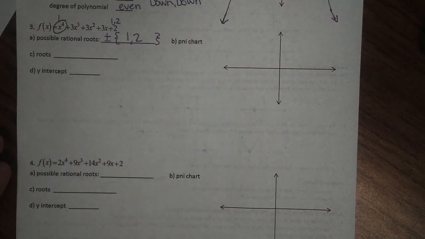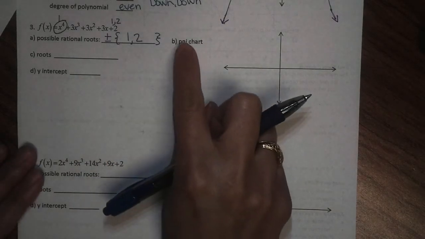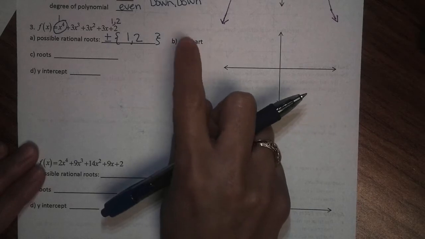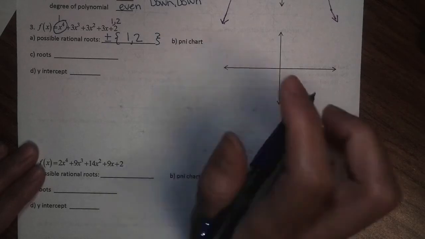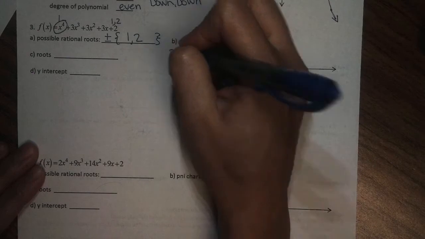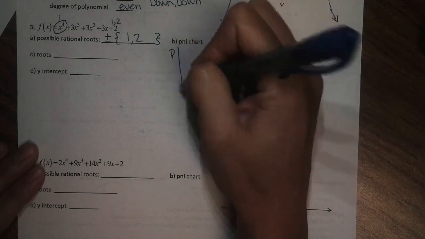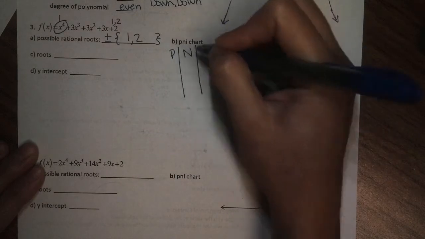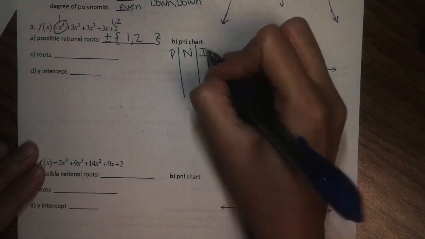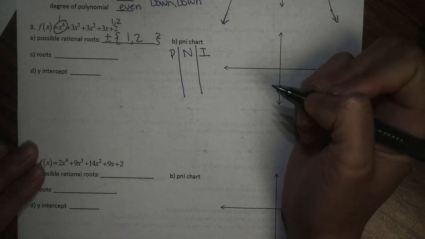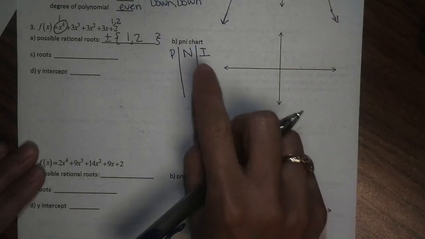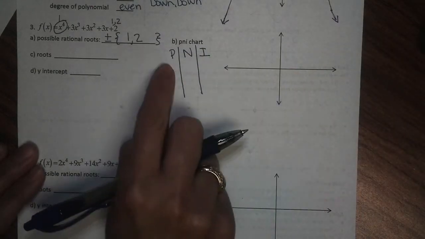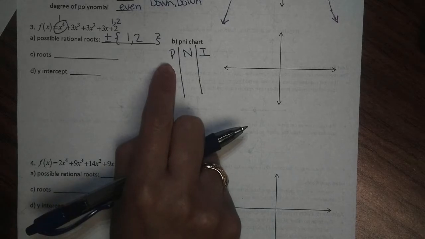So that's great. Next, you do a P and I chart. There's a video that you're supposed to watch over P and I charts. Do it because you need to do one of these on the progressive test. P stands for positive roots, N stands for negative roots, I stands for imaginary roots. So here's how you make a P and I chart. You start with the P, positive roots.